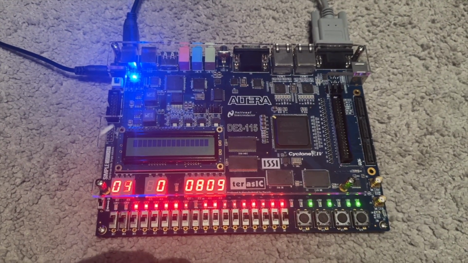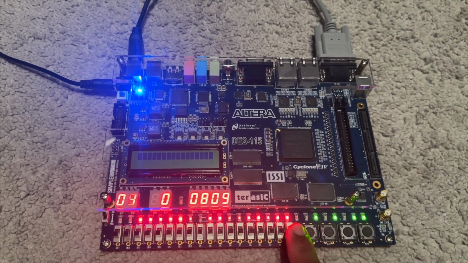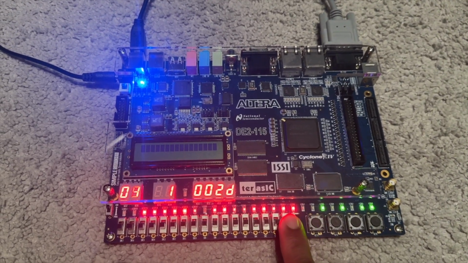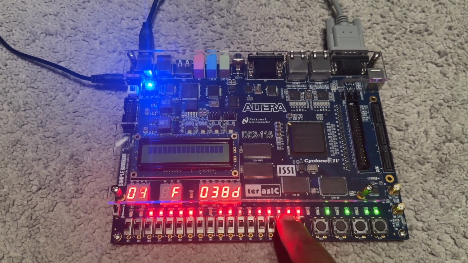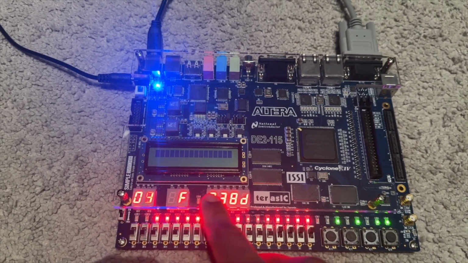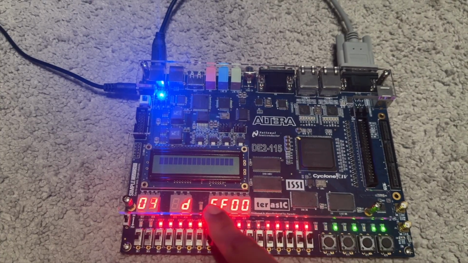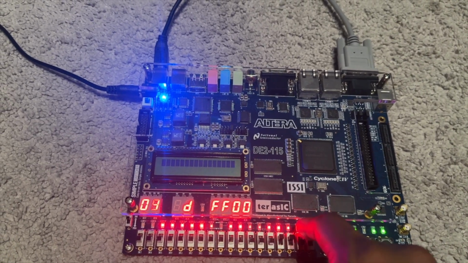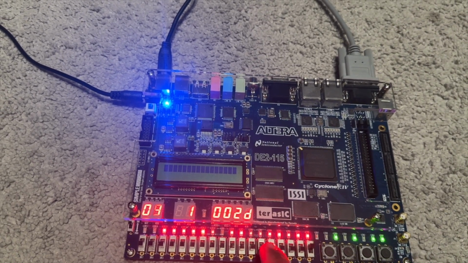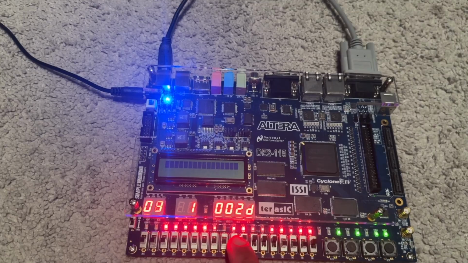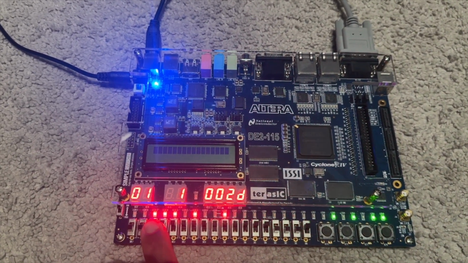Here's a demo program running live on the DE2-115 hardware. These first 4 switches here can be used to set the register that's displayed. So, for example, by turning on these 4, I show register F, which is equal to 38D. The contents of register D is FF00, and so on and so forth. The rest of the switches can be used to set the clock divide. As I enable each switch, the clock divide increases, making the program run slower.